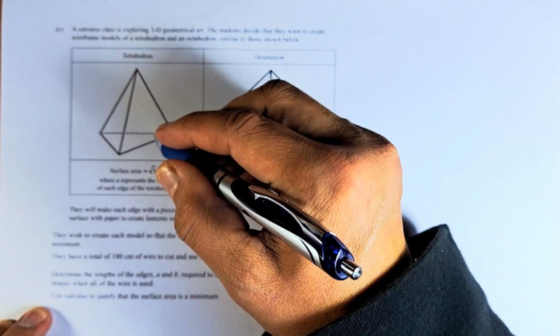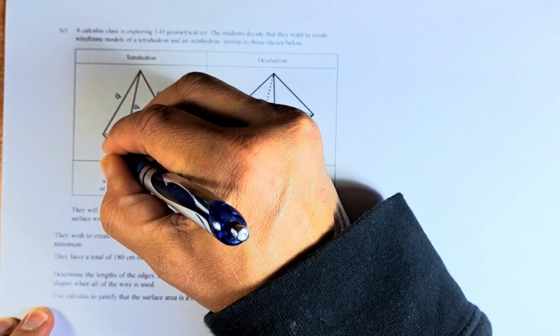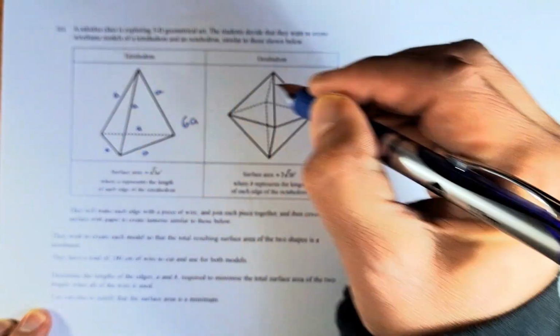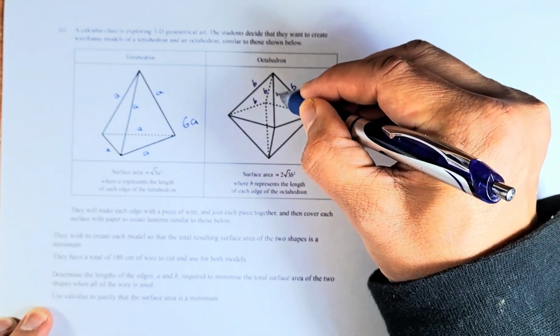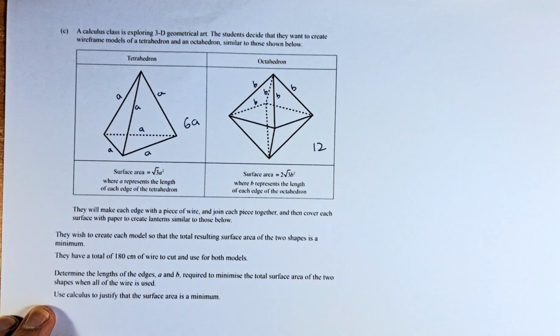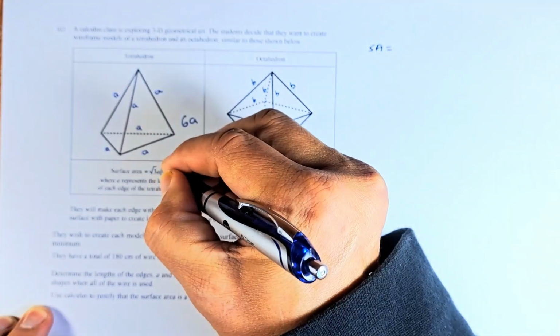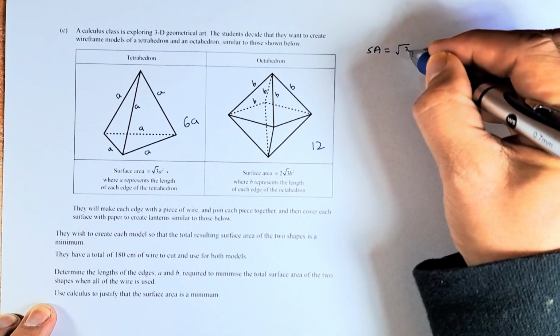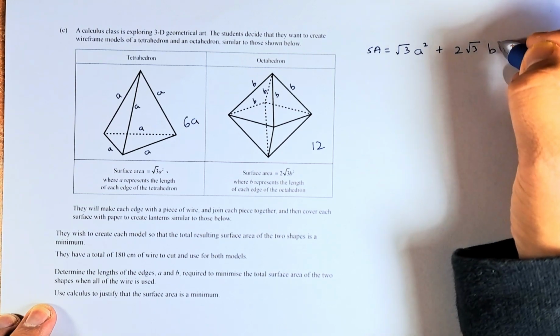So we know that the length of each edge of the tetrahedron is A, so they are all together 6A in a tetrahedron. And in the octahedron the edges are B, so they are all together 12 B's in an octahedron. Now we need to make an equation. The surface area is equal to square root of 3 a squared plus 2 square root of 3 b squared.